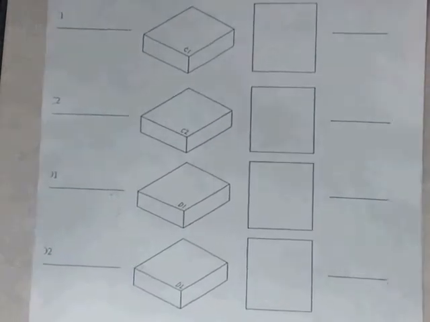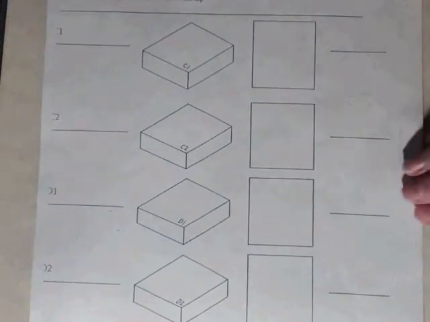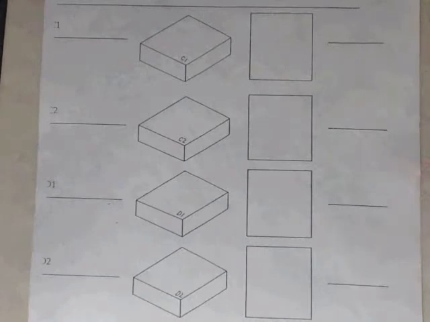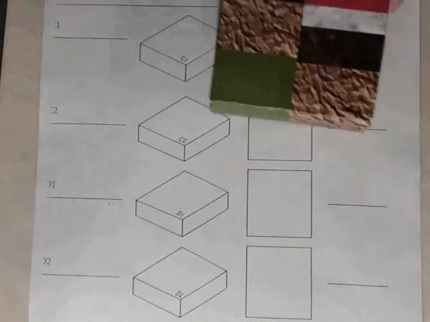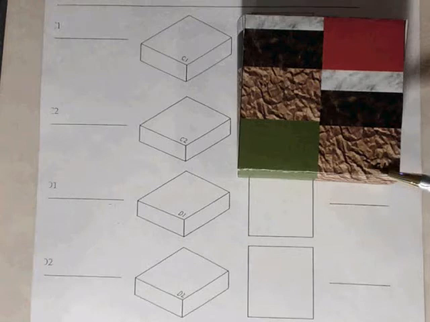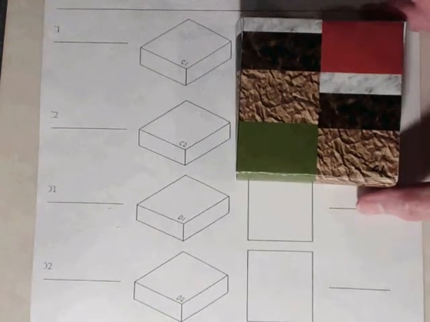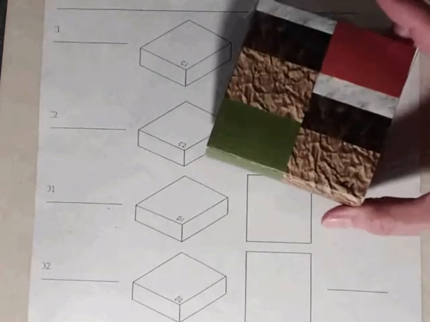So it continues over here with C1 and then the flip side C2 and then D1 and D2. Okay, so for C1 we're going to need to orient that where C1's down here, right? Get that oriented so that you're seeing the top of the box.